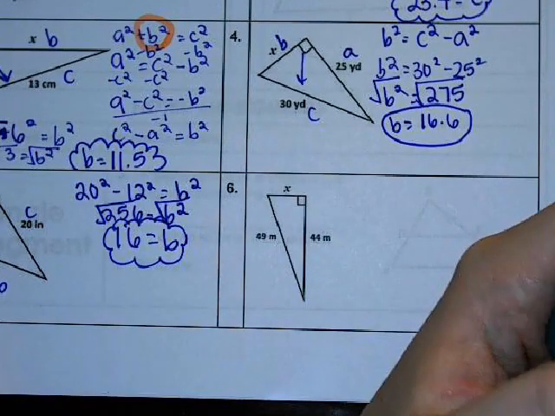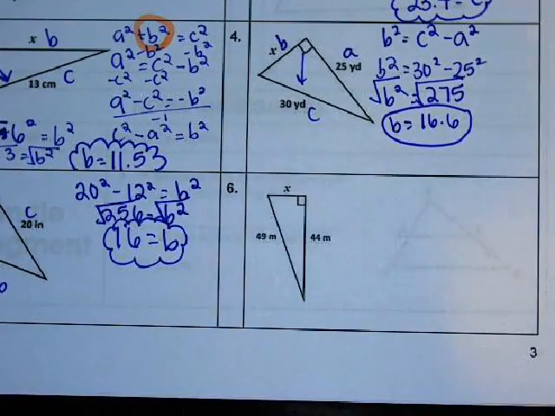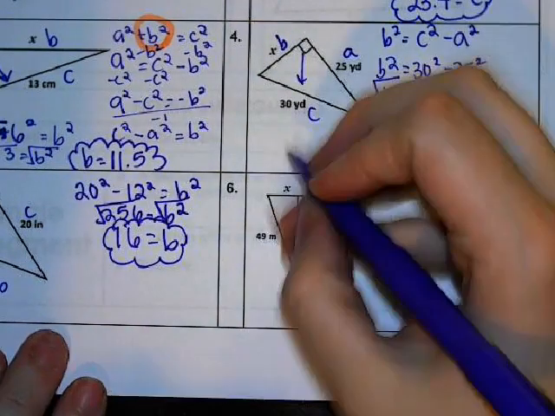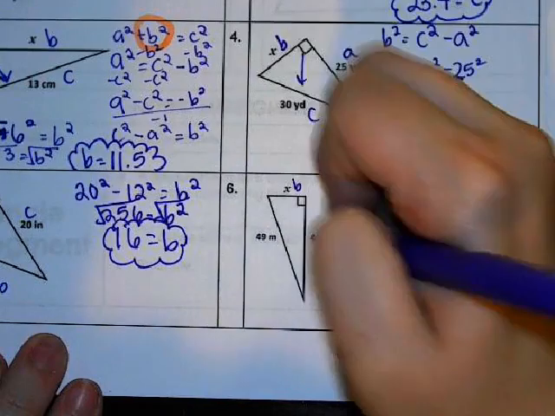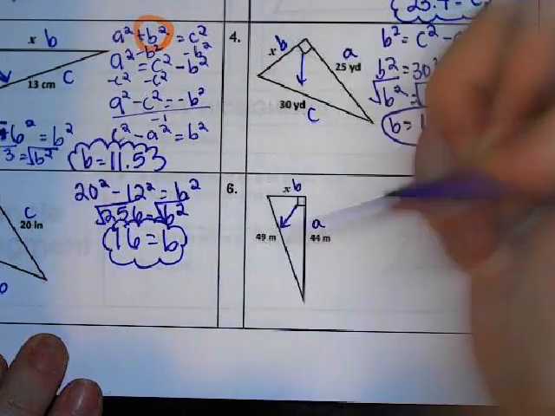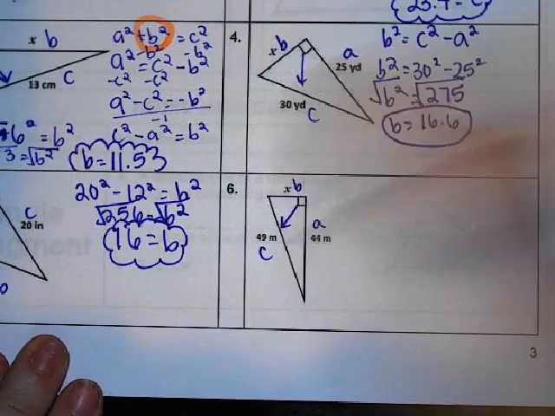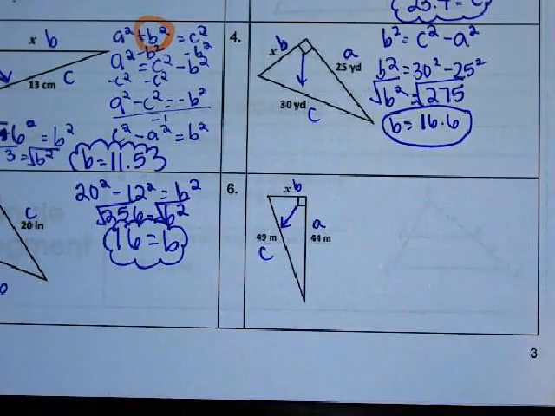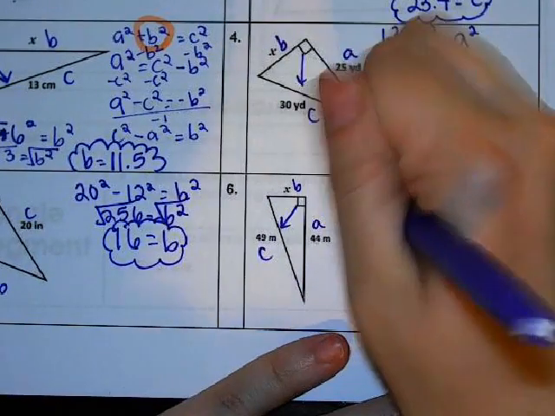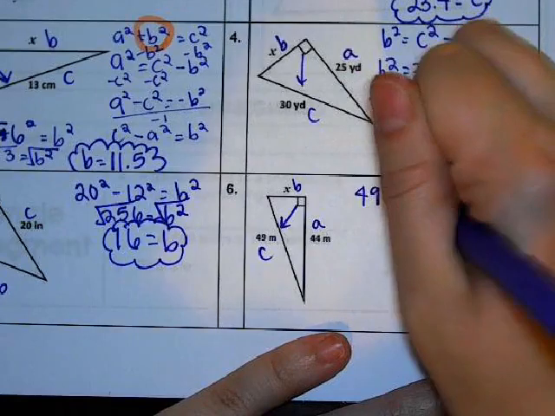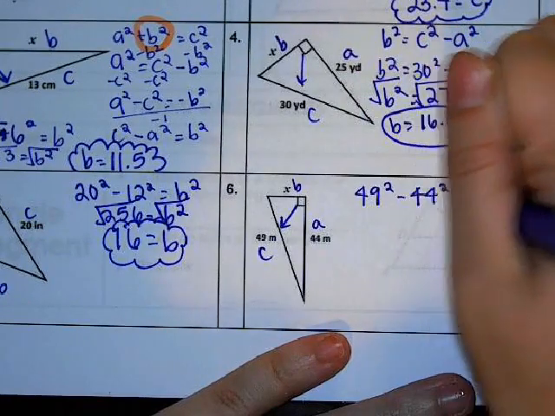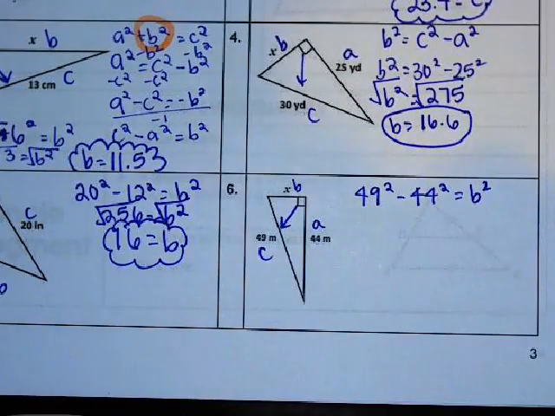Okay, so looking at number 6, I've got B here, A here, and across from my right angle, C. I'm going to use the same formula I have been, so 49 squared minus 44 squared equals B squared.